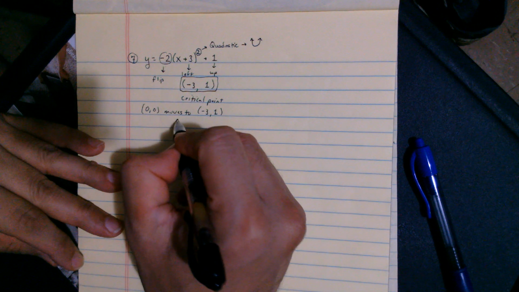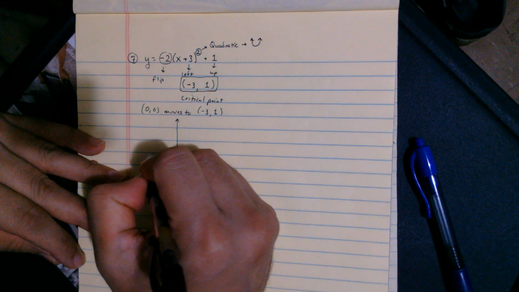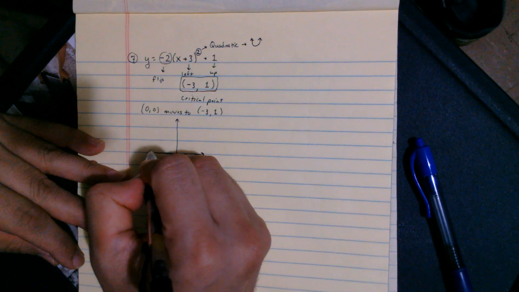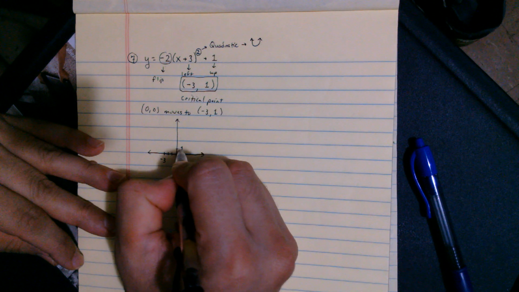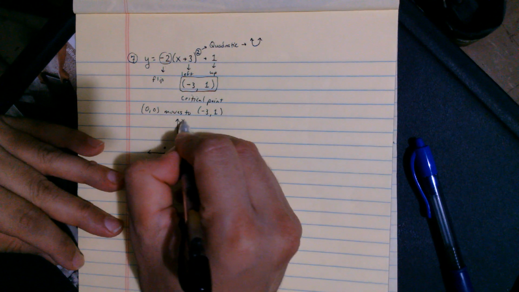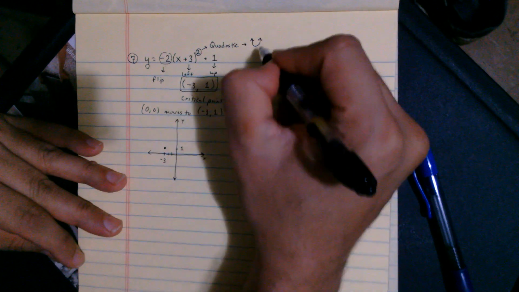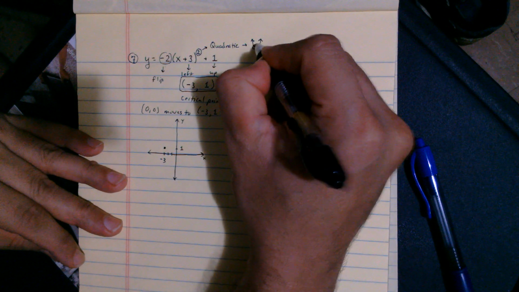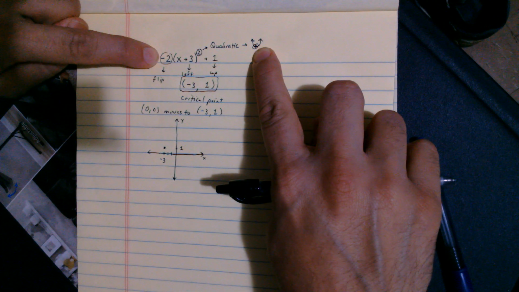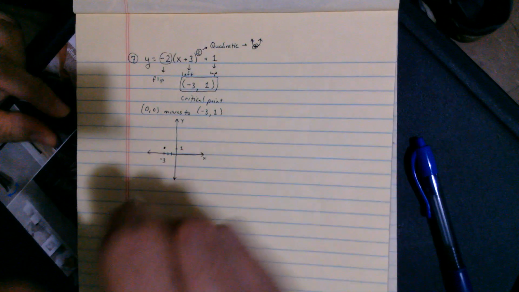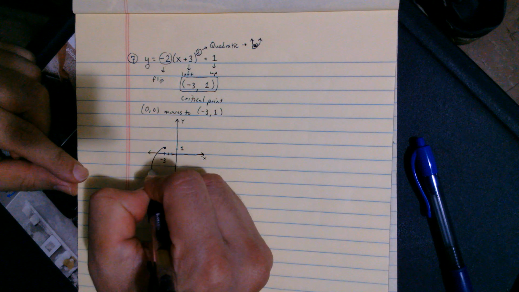So in essence, I'm going to find the point -3, +1. I'm going to put a dot there. Now that dot represents the bottom of the original. So that dot is this dot. So because there's a flip, this happy face becomes sad.